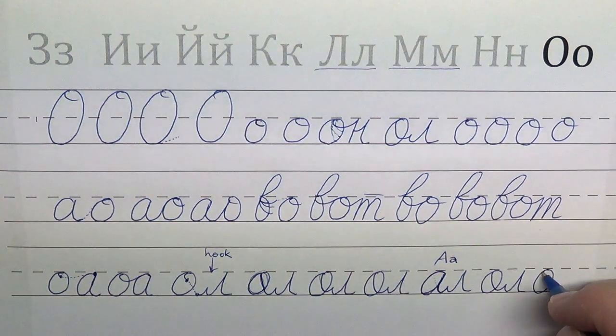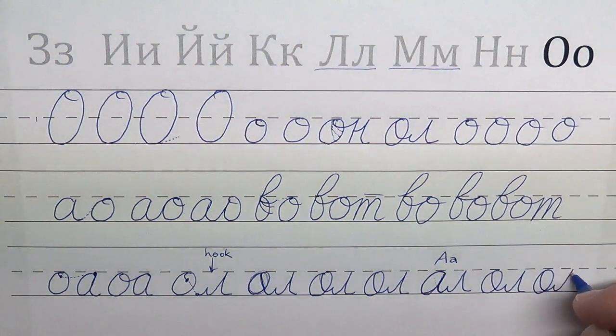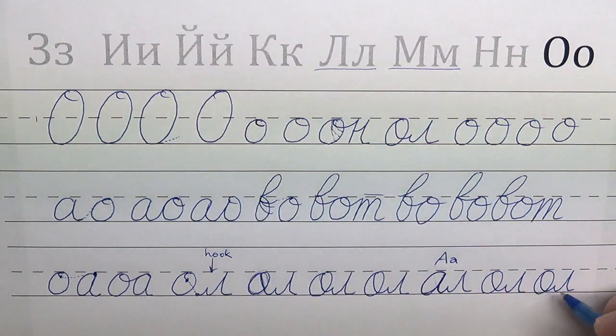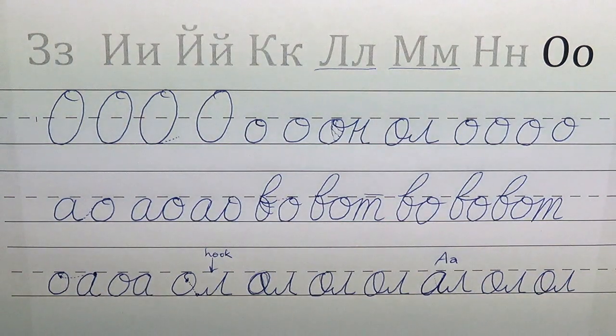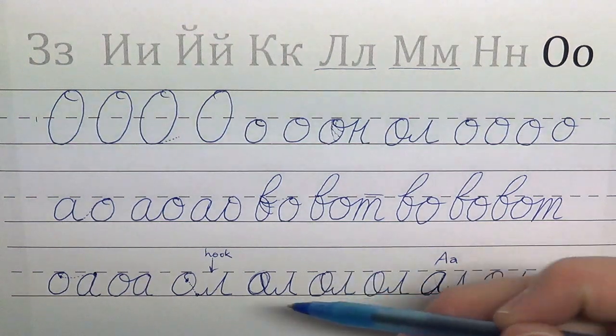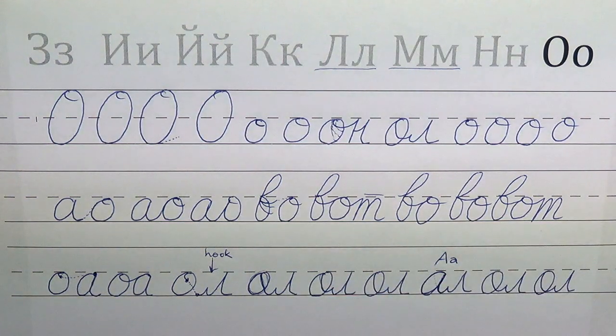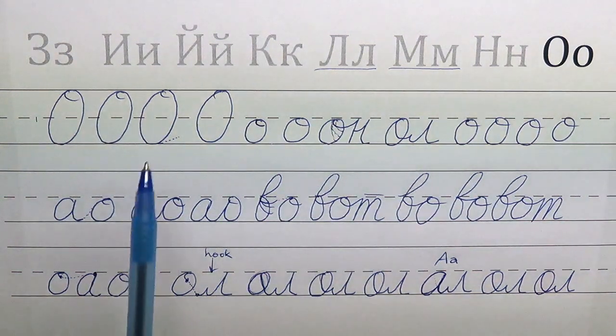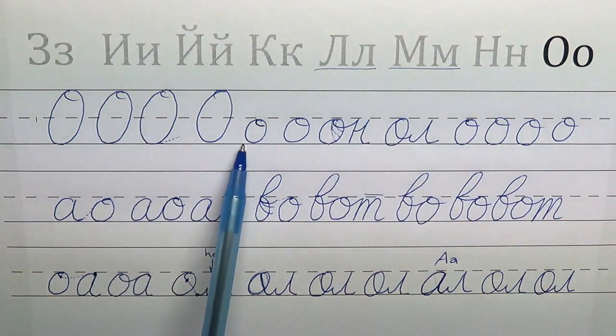In fact, sometimes people will loop their O way down like that, also an option. The key, though, is that there's some sort of line that goes across the letter like that. So capital O, lowercase o in print, capital O, lowercase o in cursive.